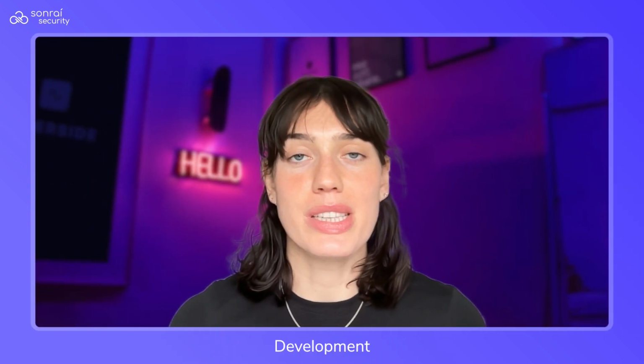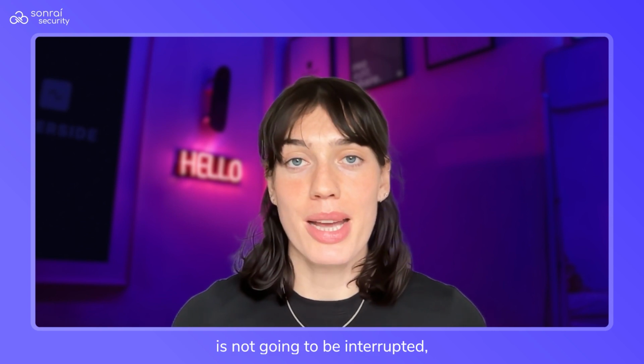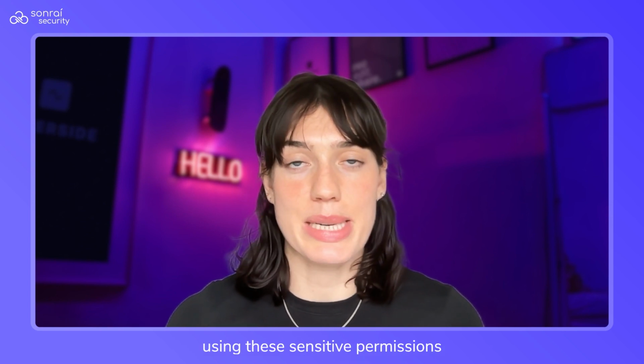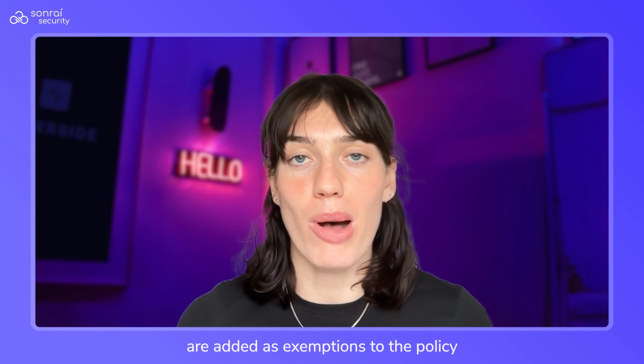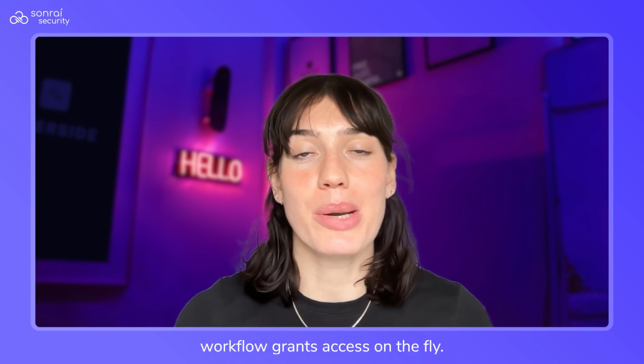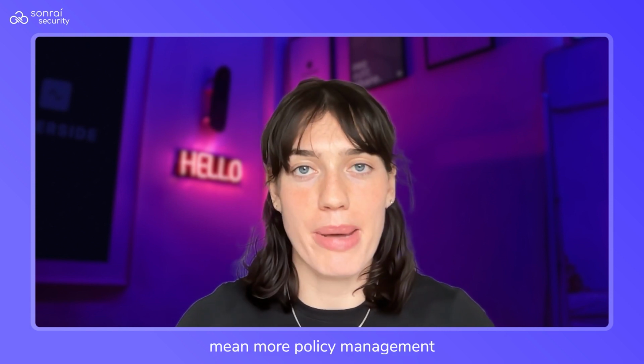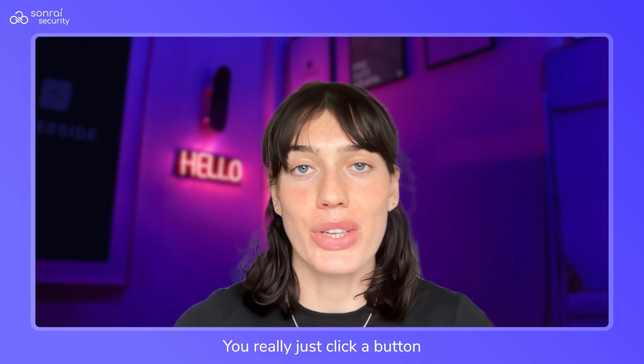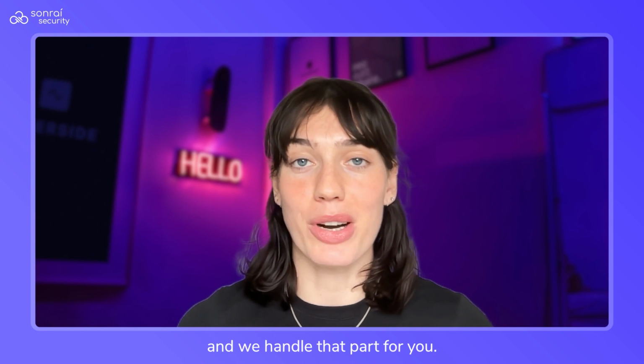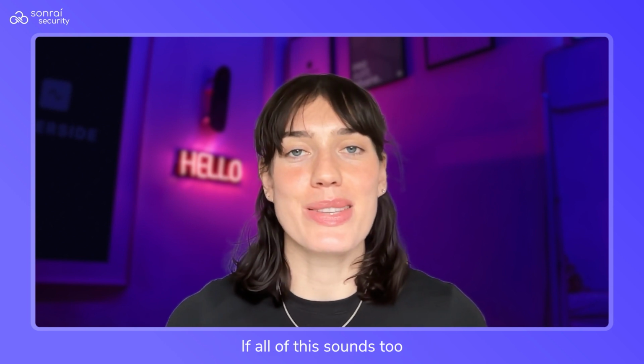A few things to note. Development is not going to be interrupted, because any identities using these sensitive permissions are added as exemptions to the policy you deploy, and our permissions on demand workflow grants access on the fly. And this doesn't mean more policy management for your operations team. You really just click a button and we handle that part for you. If all of this sounds too good to be true, let's see the Cloud Permissions Firewall in action.